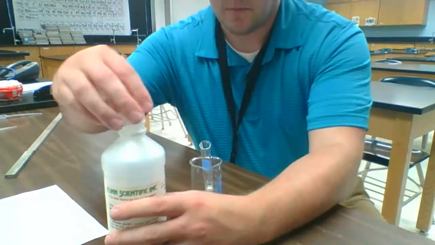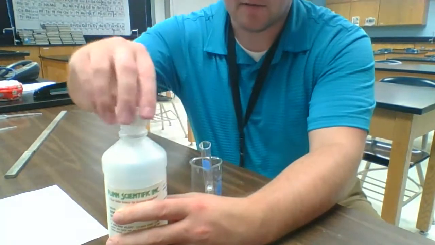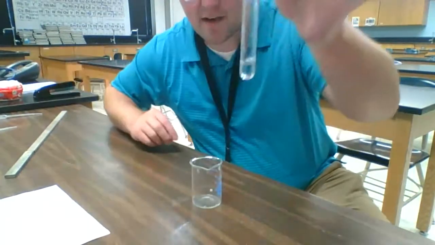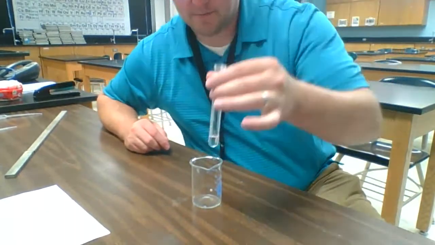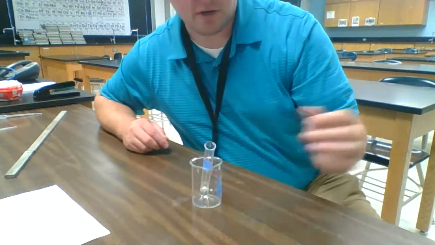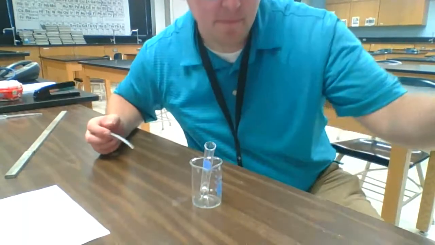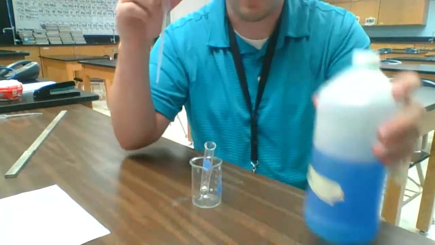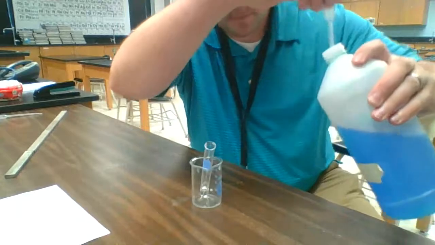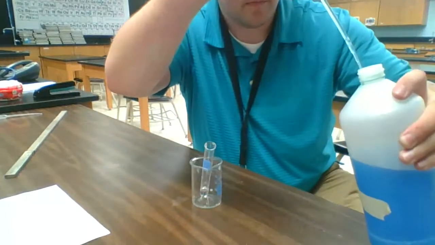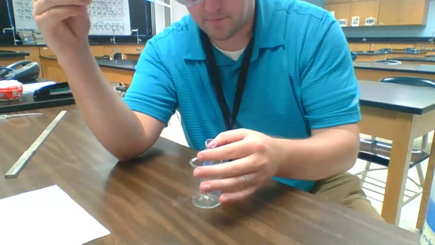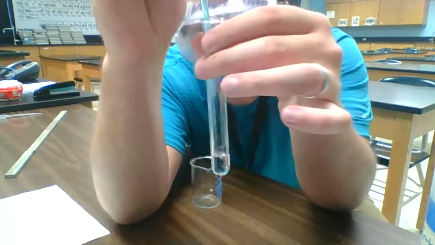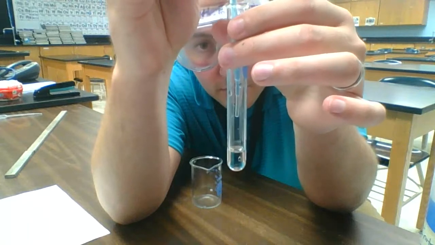Okay, so we've added a pipette of sodium hydroxide to our test tube. That is currently what we have in there. You can see it's a clear liquid. The next step is we are going to take a pipette and add a pipette of our copper 2 nitrates. So we're going to add 1 drop.